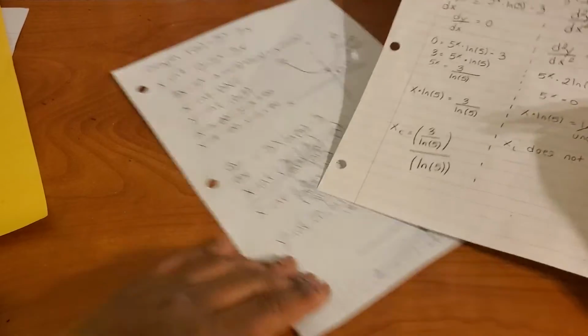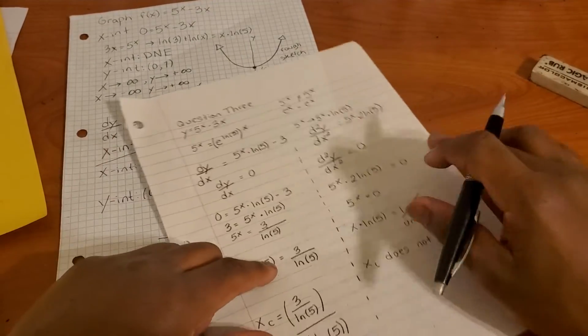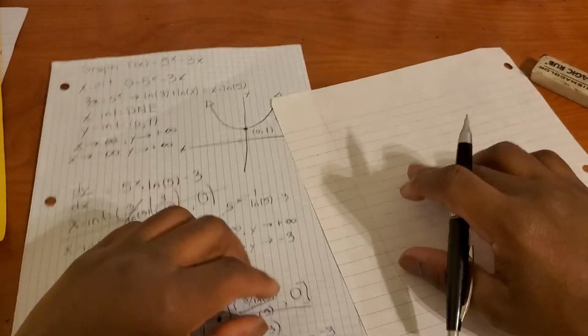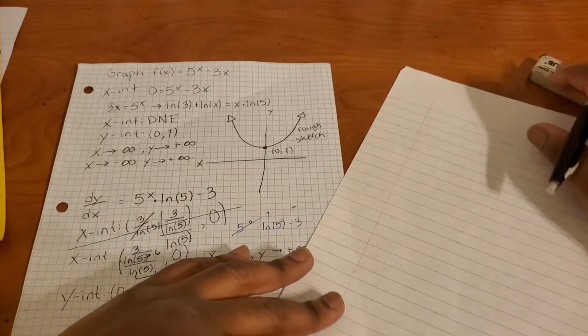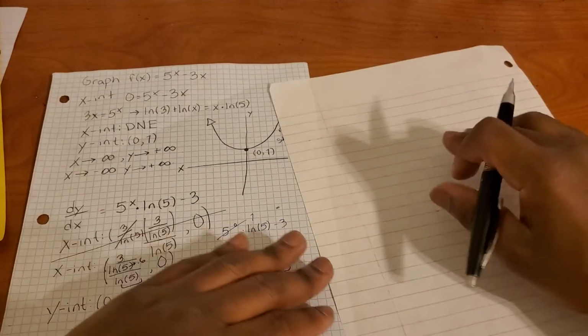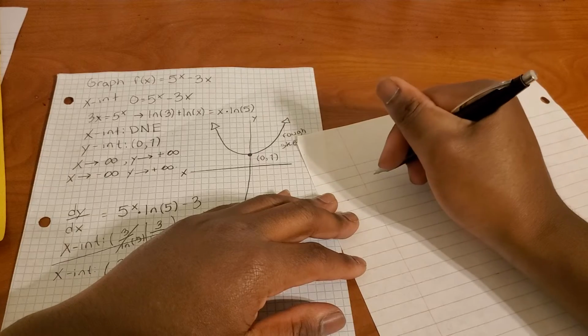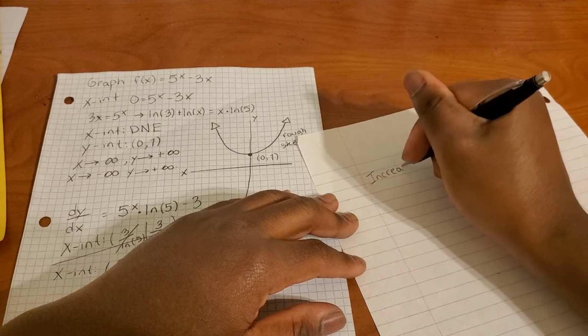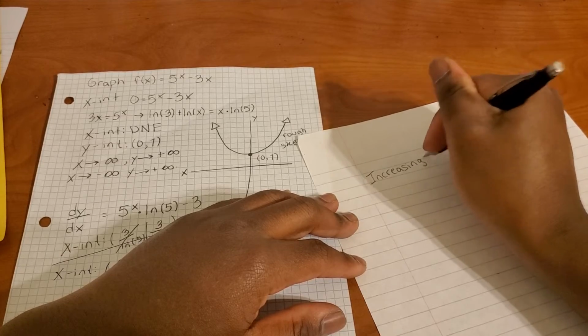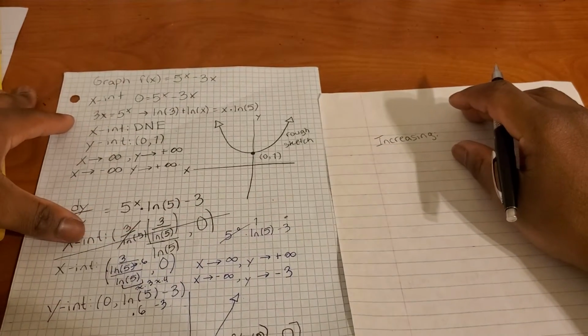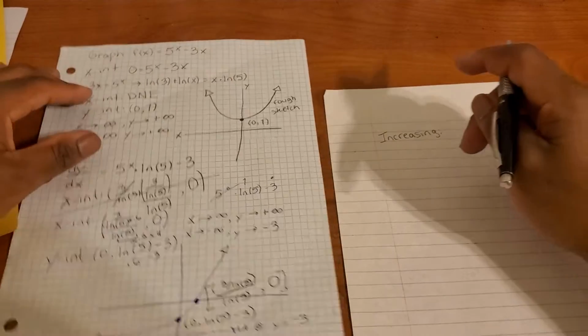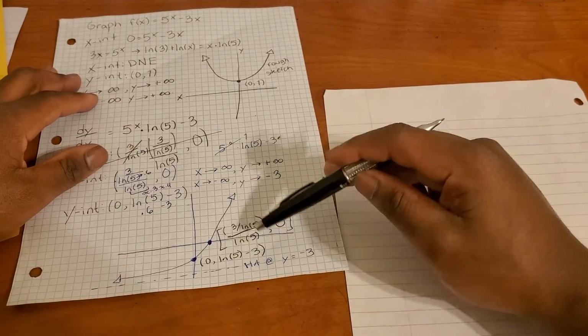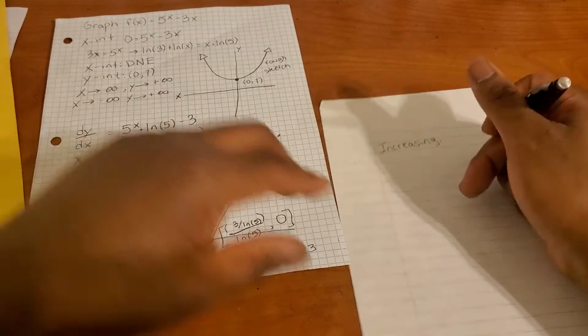With that, we can find our intervals of increasing and decreasing. Let's put them side by side. We know our function will be increasing when the derivative is positive. Looking at this graph, it's positive from this value to infinity.